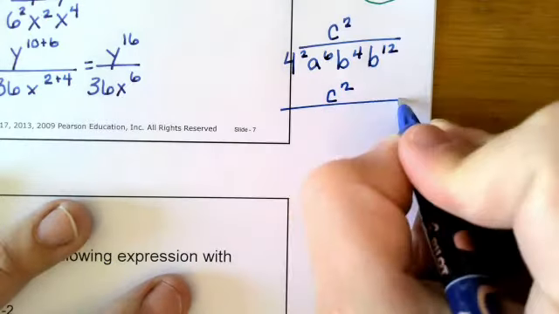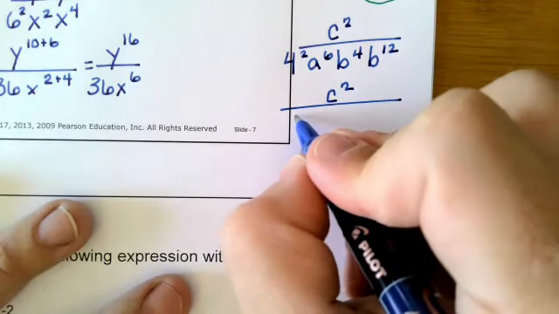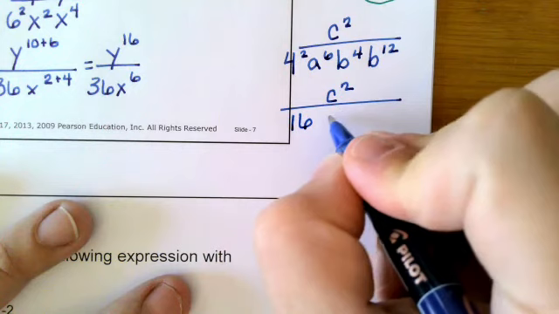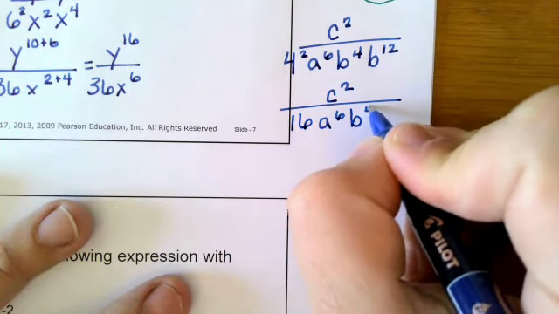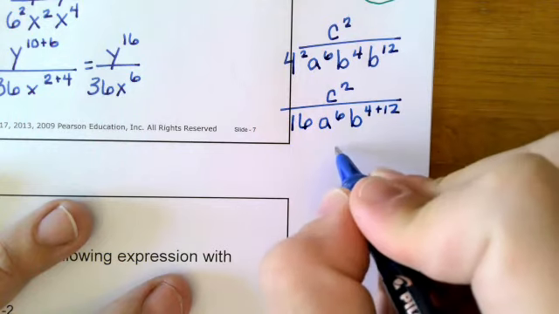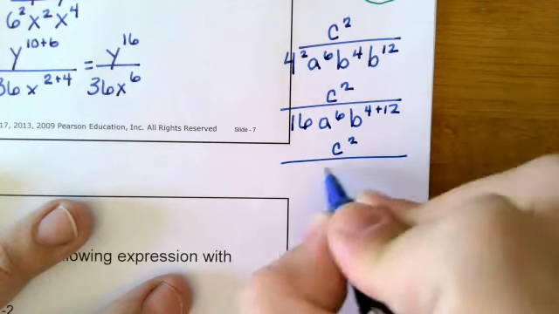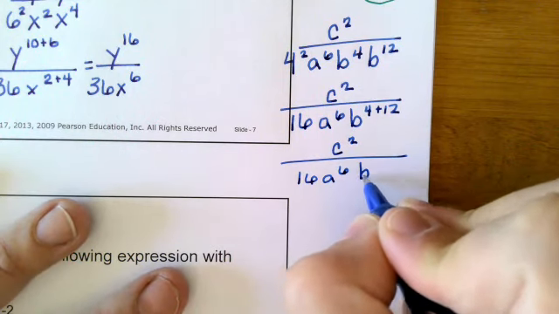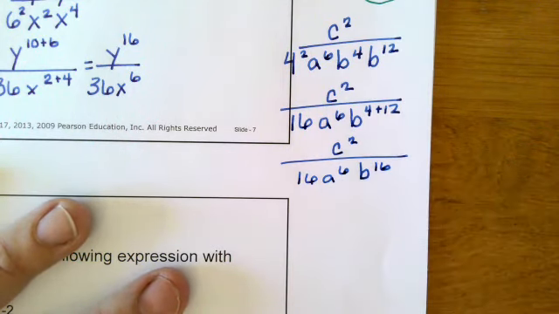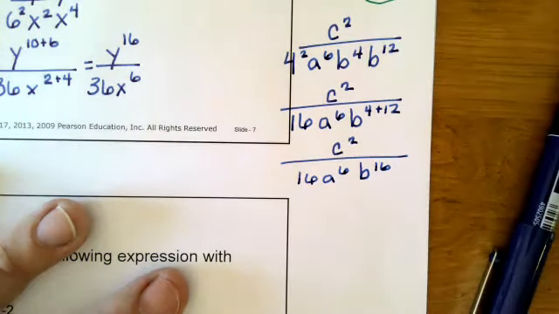c squared over, now we can say 4 squared, I know is 4 times 4, which is 16. a to the 6th, b, and then we're going to add 4 and 12. So that becomes c squared over 16, a to the 6th, b to the 16th. Final answer.